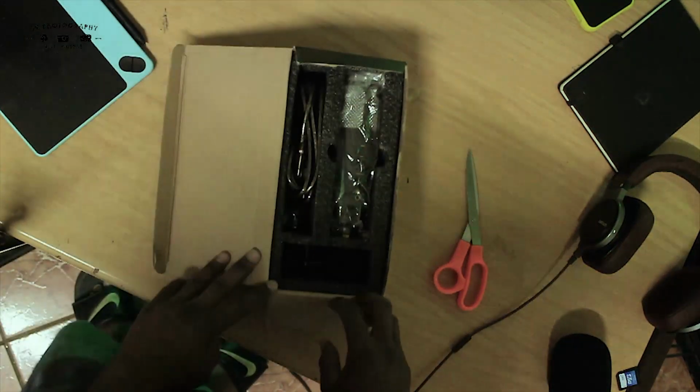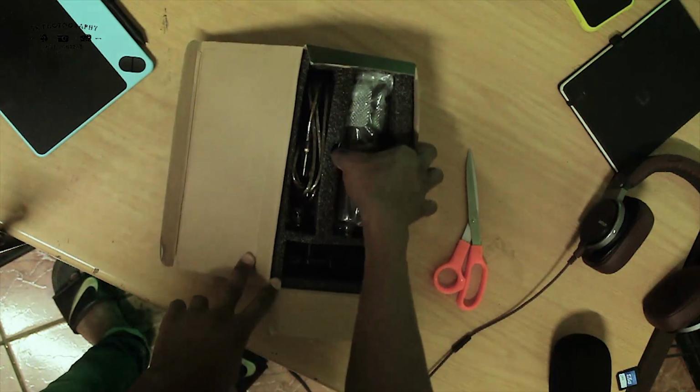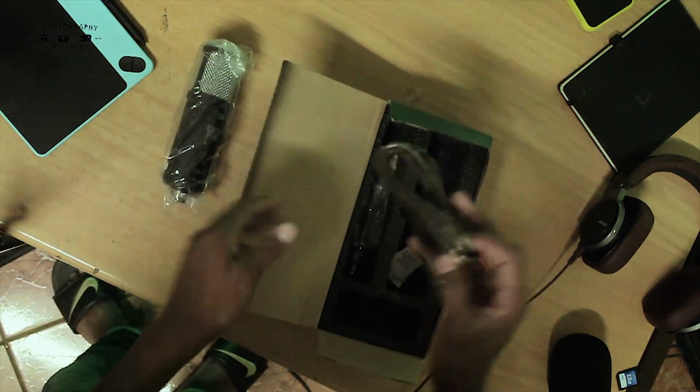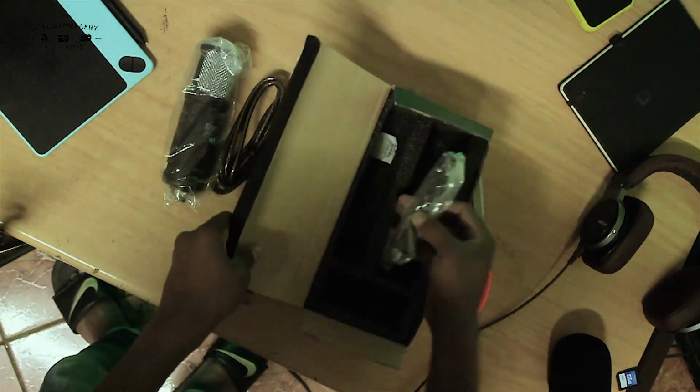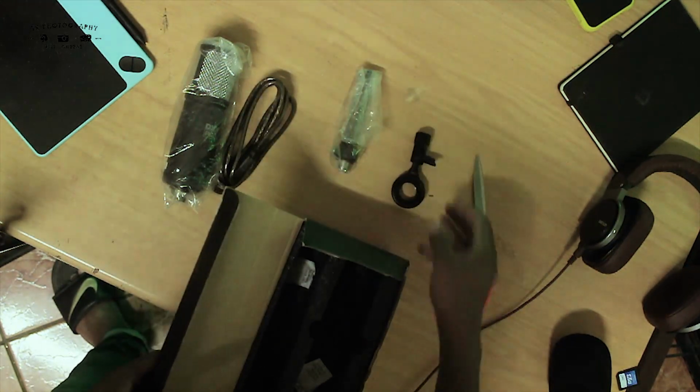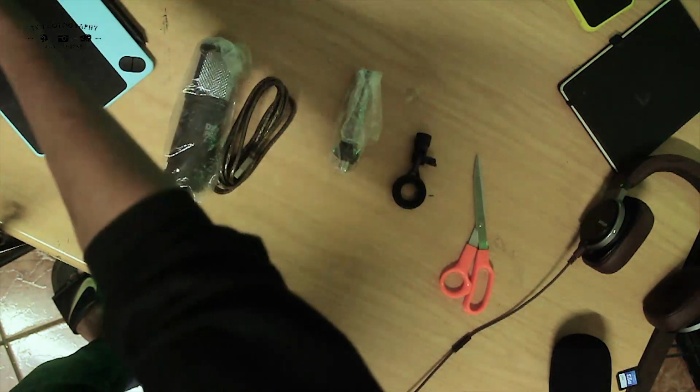As you can see, it is as basic as possible. You have the condenser mic, you have some cables, you have this thing, I don't know what to call it, and you also have this thingy. So I'm going to go ahead and throw out the packaging.